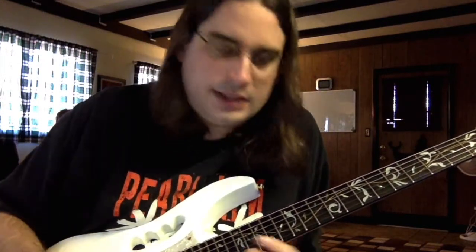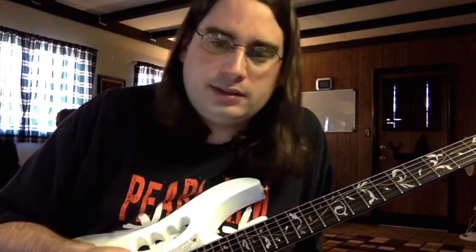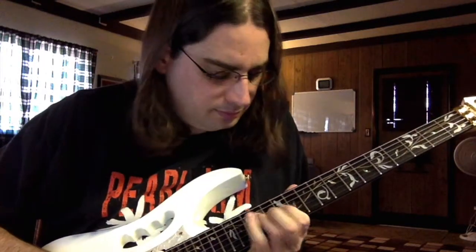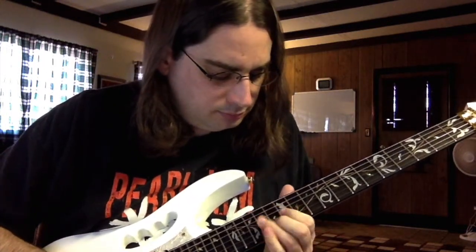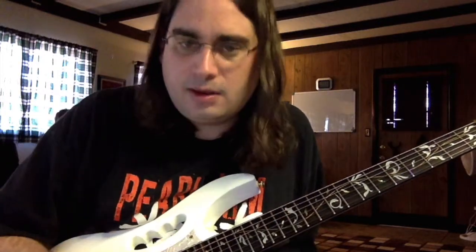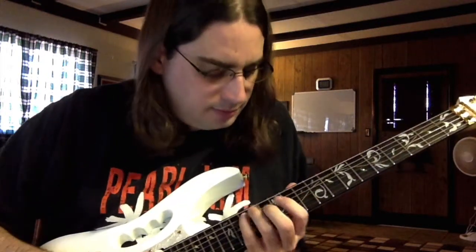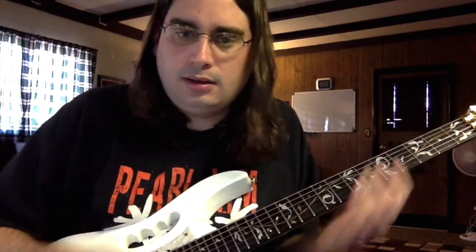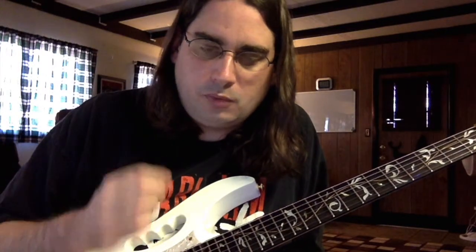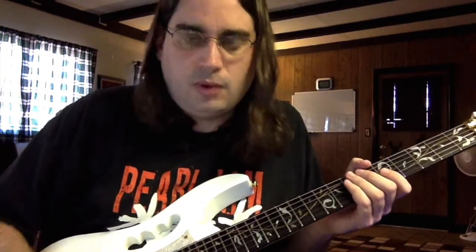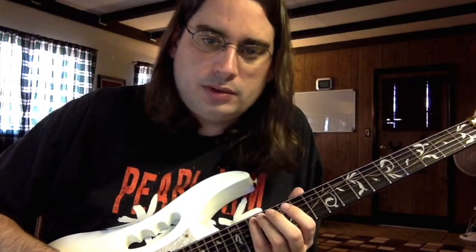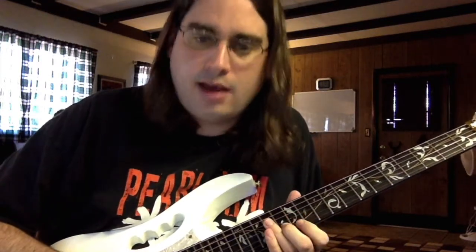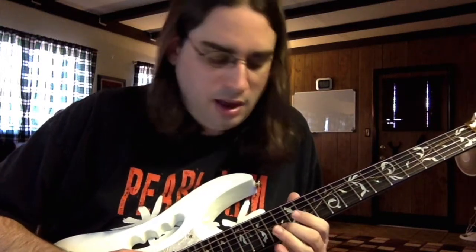So that's another case where it doesn't make a whole lot of sense to me to alternate pick that unless I'm playing it slow. I mean, if I'm just playing it in a passage like, if I'm just doing some stuff like that, I'm going to alternate pick it. But if I need to get a little bit of speed on it, I will what's called sweep pick it, which basically is a form of economy picking. So since there's one note per string, instead of trying to alternate pick all that, I can just go down, down, down, down, down, up, pull off, up, up, up.